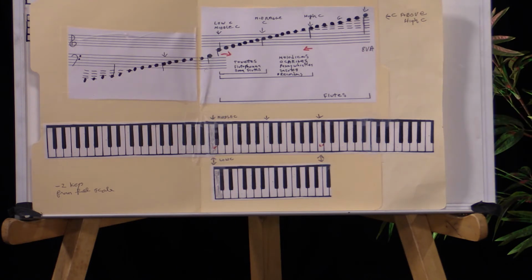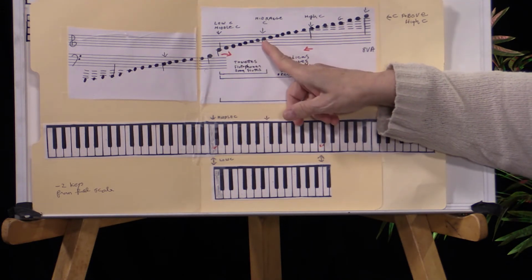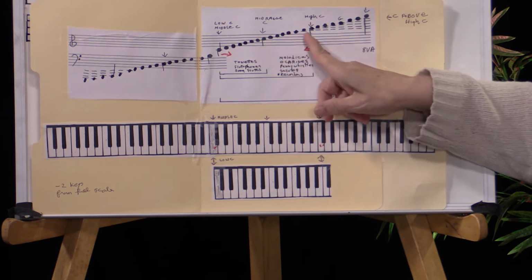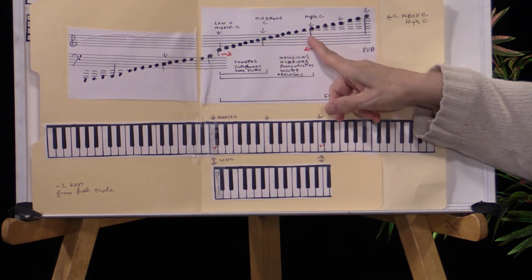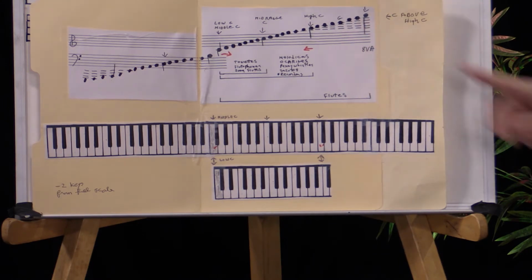And you can see that the range of notes is very, very high. There's an awful lot of notes. And so therefore, you have a big range that you can play. Middle C right here, mid-range C right here, high C right here, C above high C right here. And then beyond that, just the piano with the 8va notes.